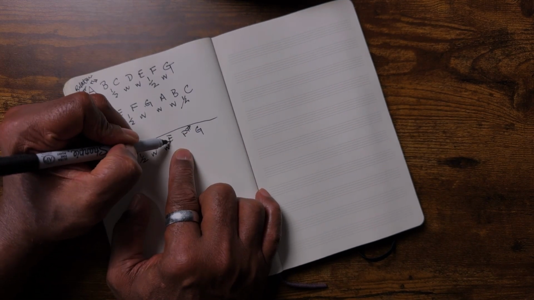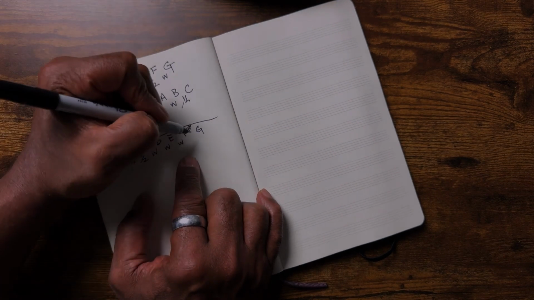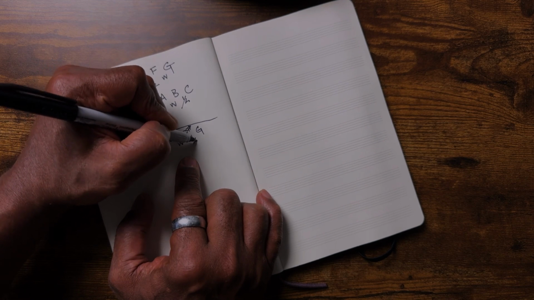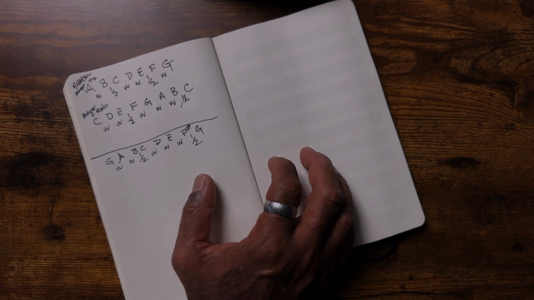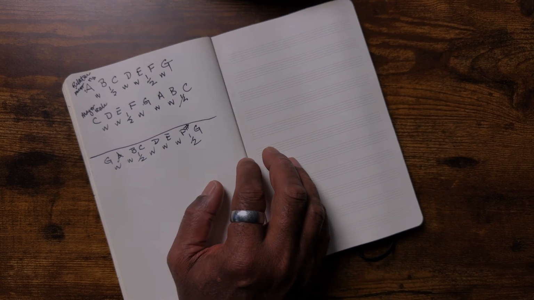Now we've increased the distance between E and F. So now that's a whole step. And since we increased the distance there, we decreased the distance here. So guess what? Now that's a half step. Now we have the formula for a major scale.